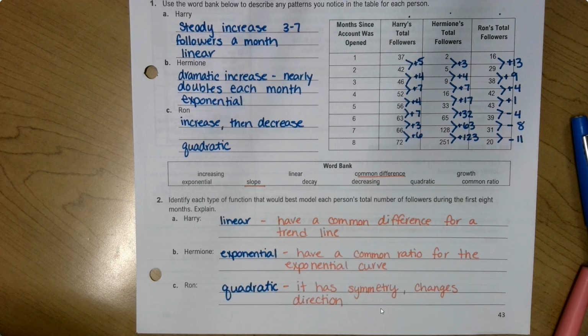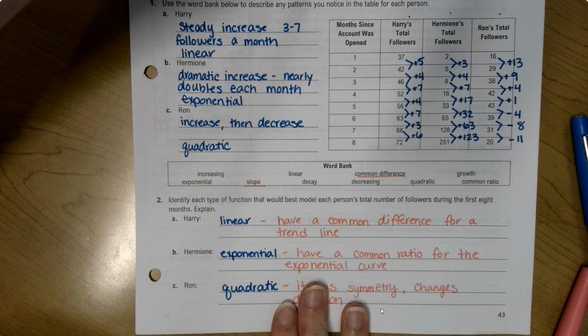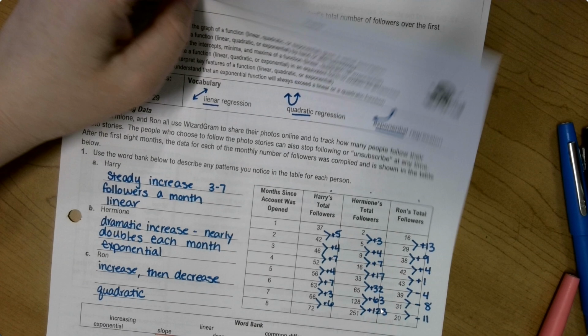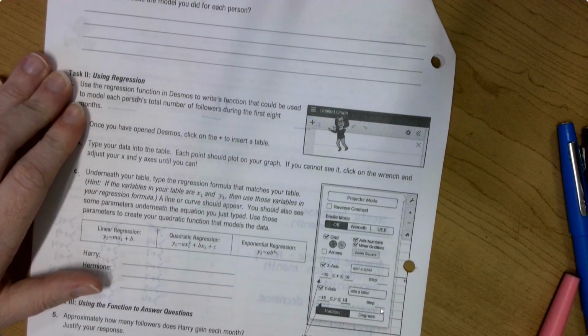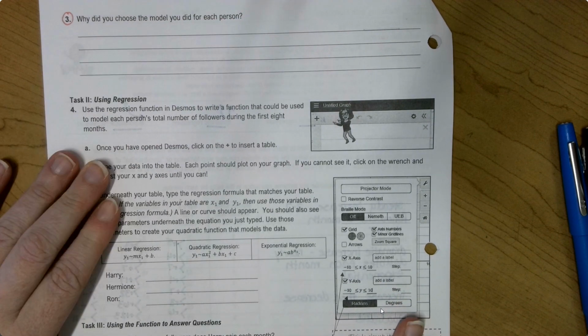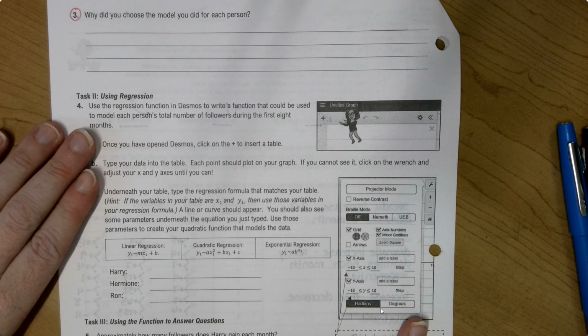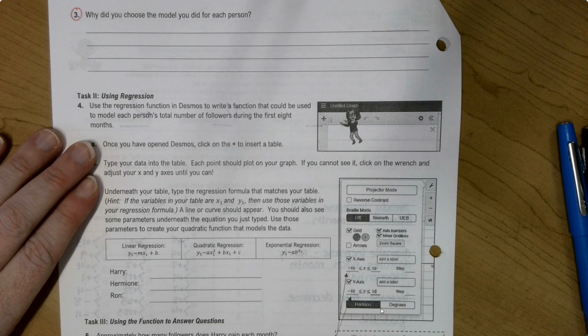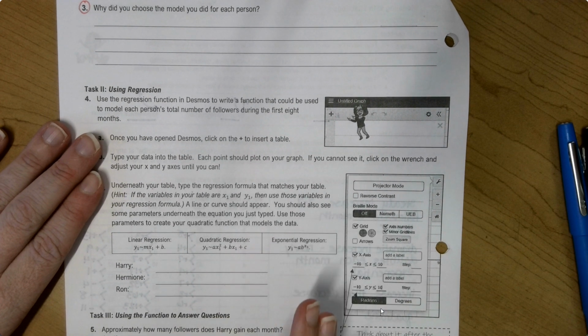Okay. So make sure you've still got the same notes that I have. And then let's move on to the next page. All right. Number 3, why did you choose what you did for each person? I'm going to let you answer that. Please don't put because that's what Miss Gallant said. Give yourself some more credit than that. Give yourself a good answer.